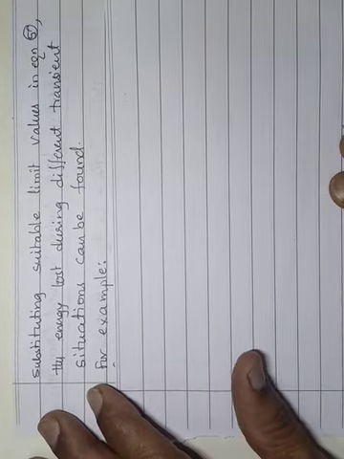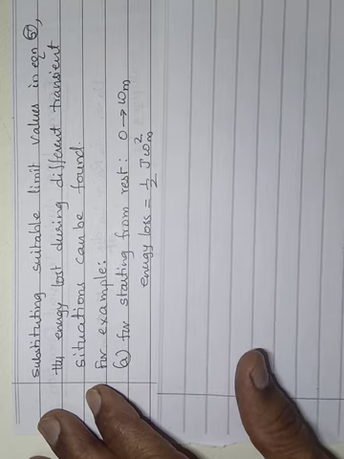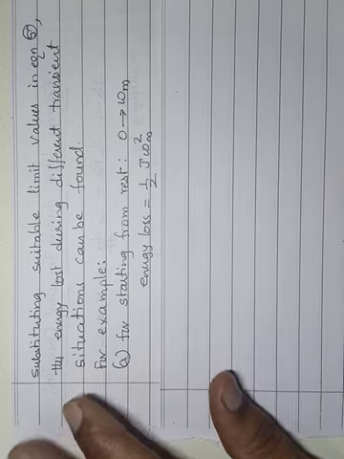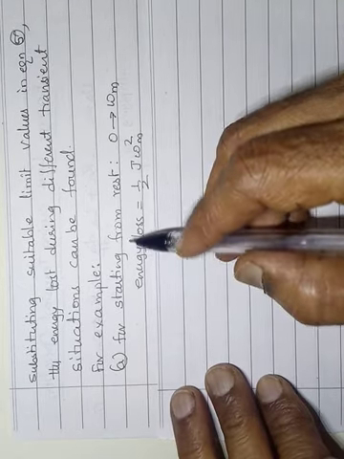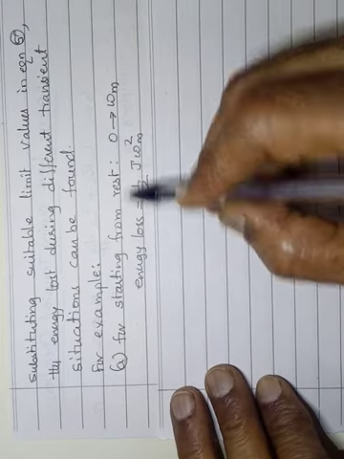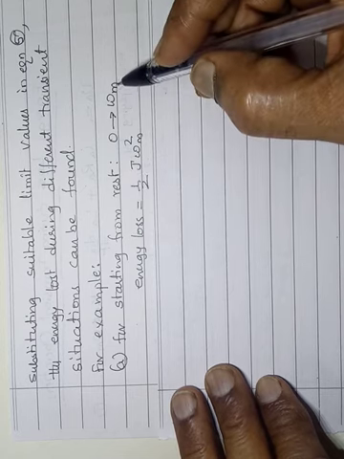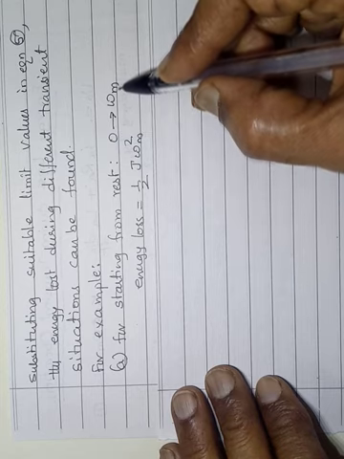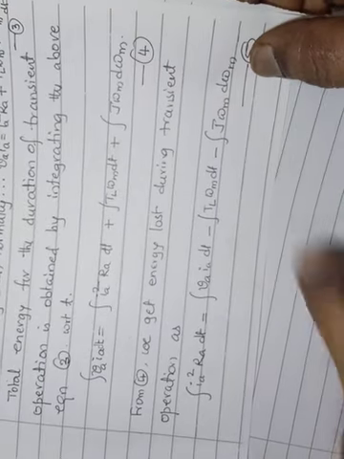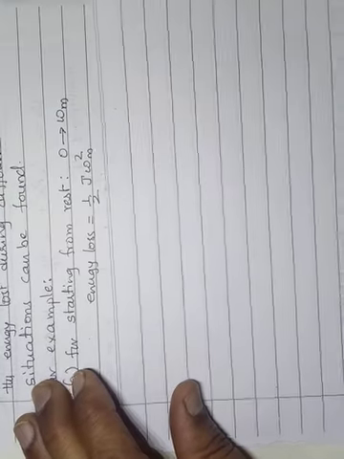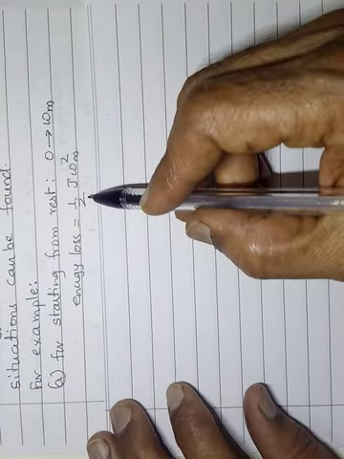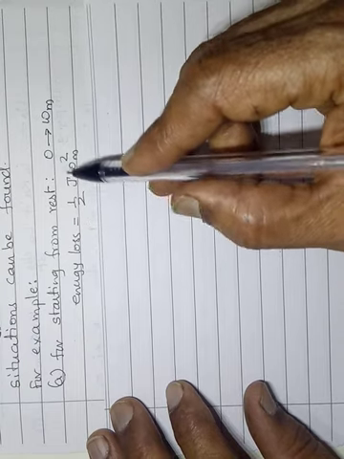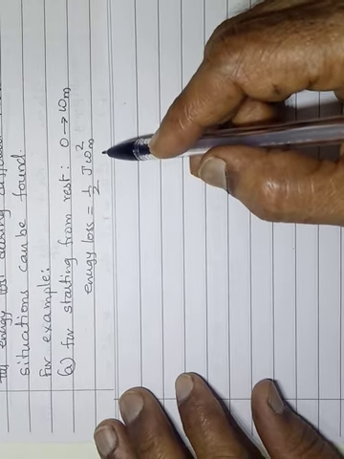Now I will give the results of one or two examples. If we consider the transient operation of starting, wherein the motor is started from rest and goes up to the rated speed, nothing but the speed changes from 0 to the rated value omega m, then how much will the energy lost be? Simplifying equation 5, we get it as half J omega m square.